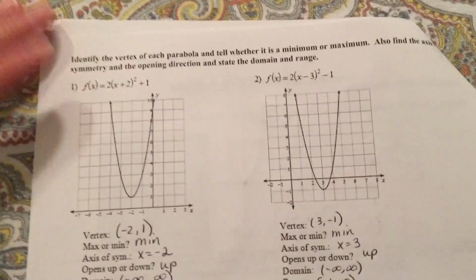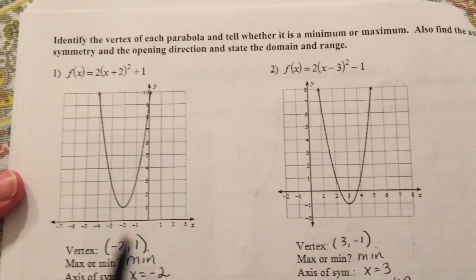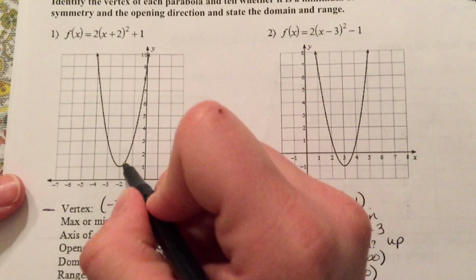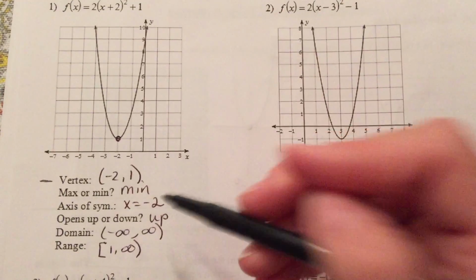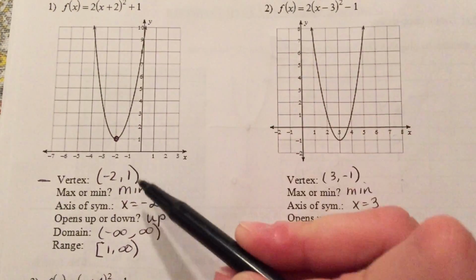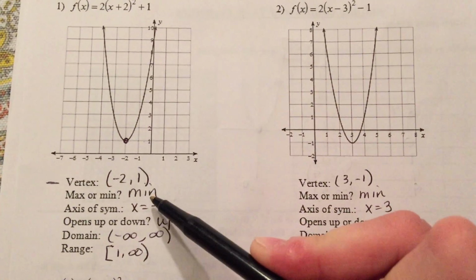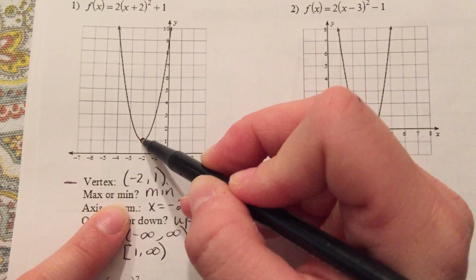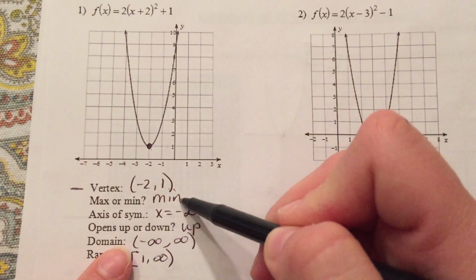So we go to the back. We're going to try a couple of these problems together. The graphs are already given to you, okay? To find the vertex, we know it is right here. It is the coordinate (-2, 1). And this is the minimum value, the lowest point on the graph. It's opening upward, so it's a minimum.